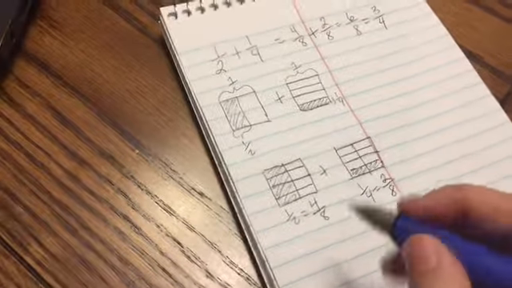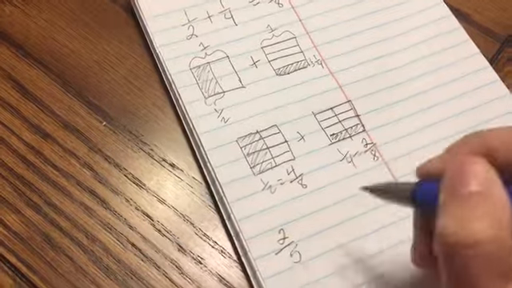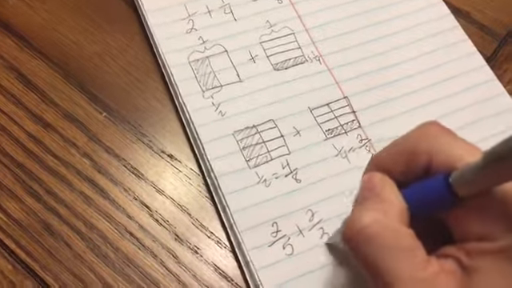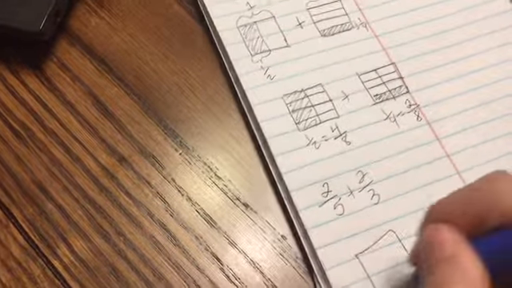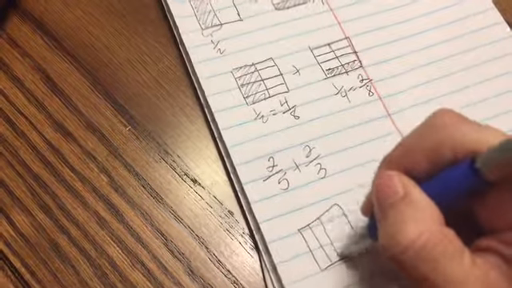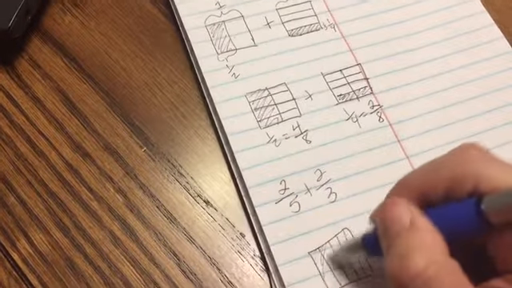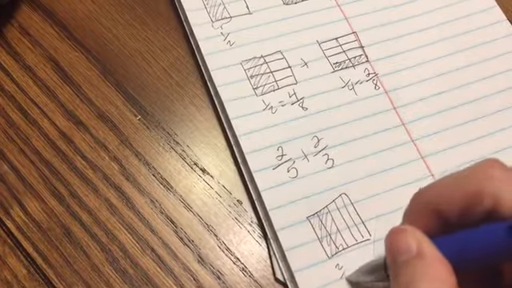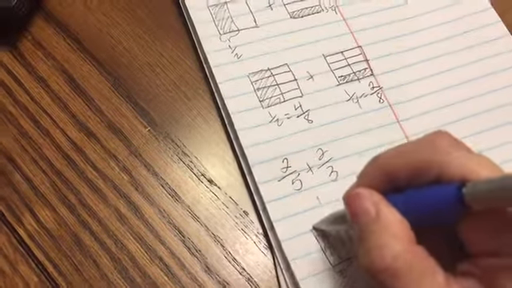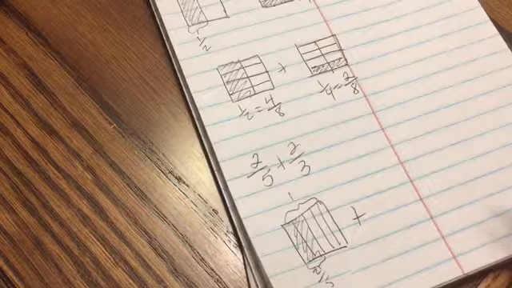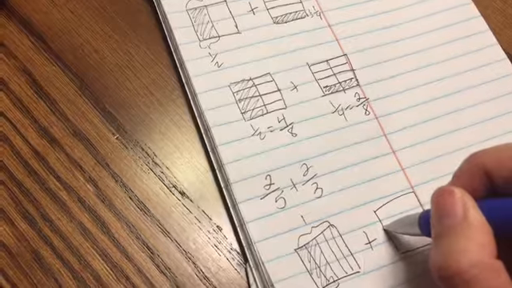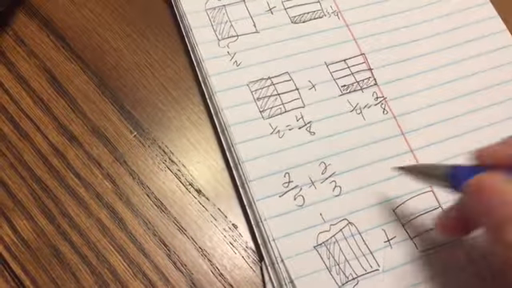We could take 2/5 plus 2/3. My paper's broken, but that's okay. If this was fifths, 1, 2, 3, 4, 1, 2, 3, 4, 5. Okay, I'm going to shade in 2 of those. So this is 2/5 plus. This is thirds. Again, I'm going to do this one in rows. I've got 3 rows since it's thirds. I've got 2 shaded in.